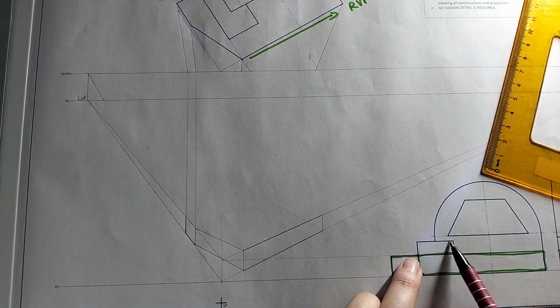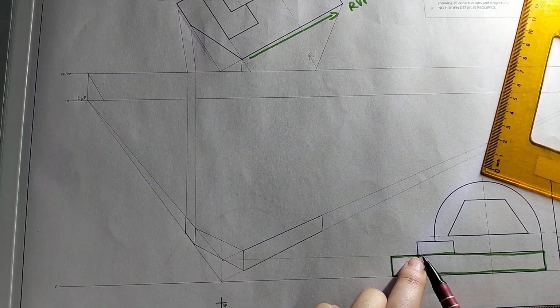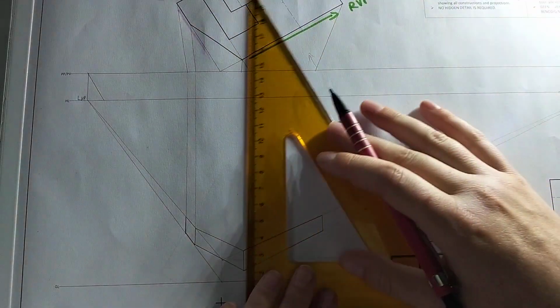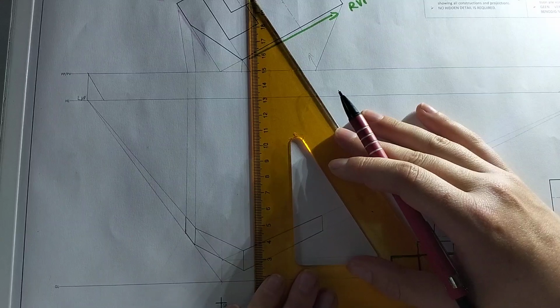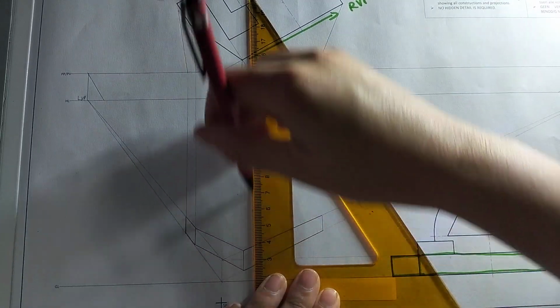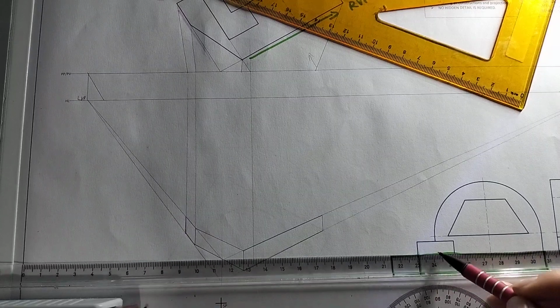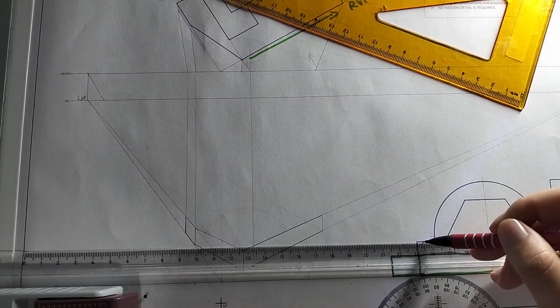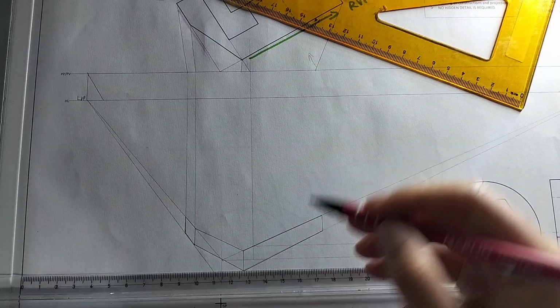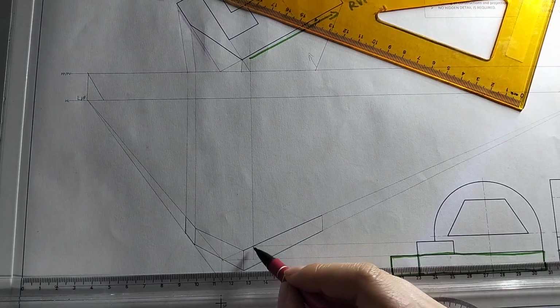So this is the step which we want to draw now. So just bring it down to this line. You can also just take the thickness of the step, that height. Take it to the same line so that we have that height.